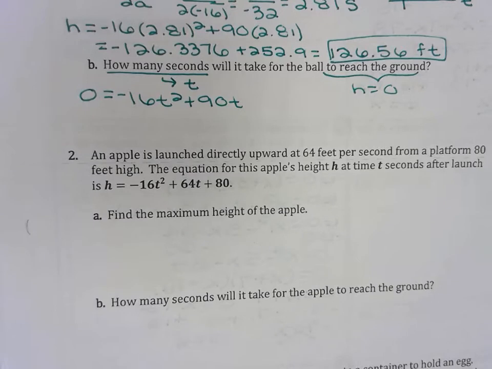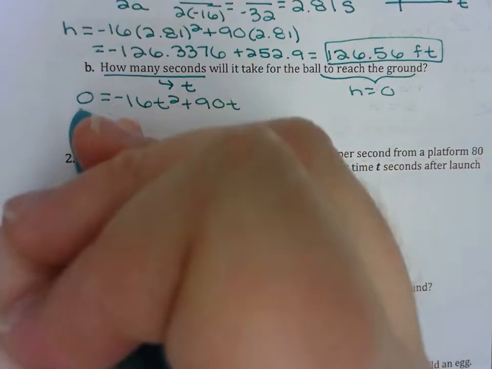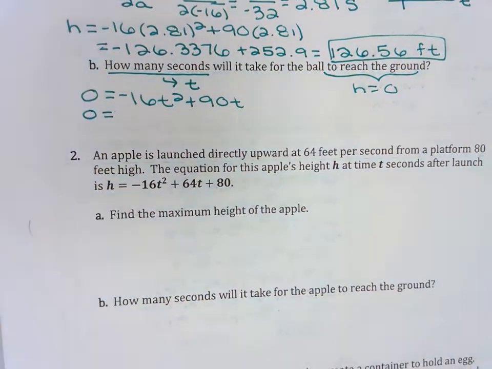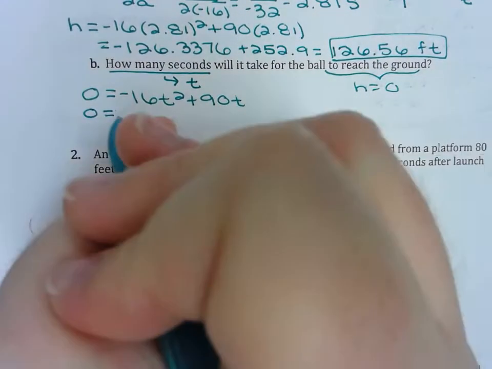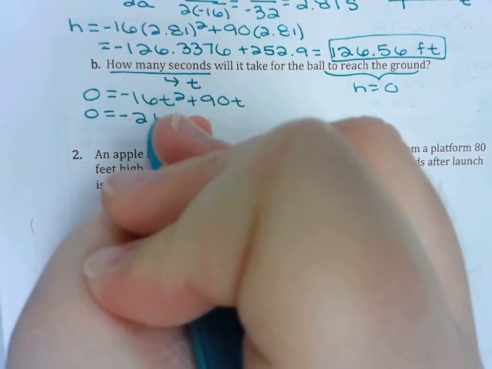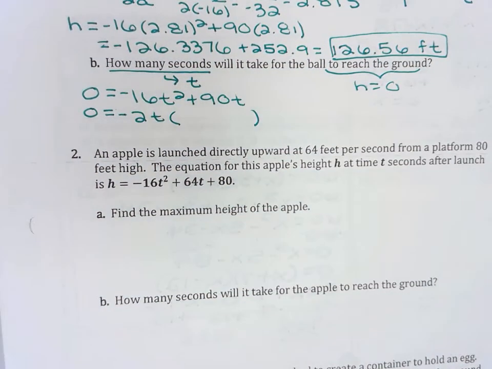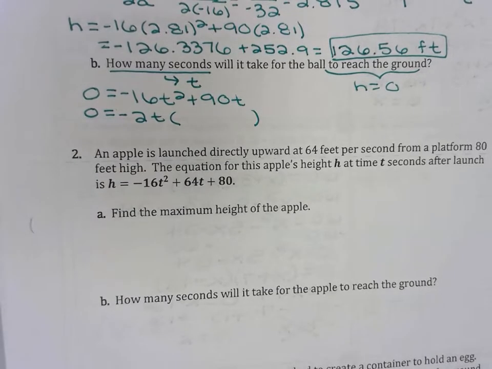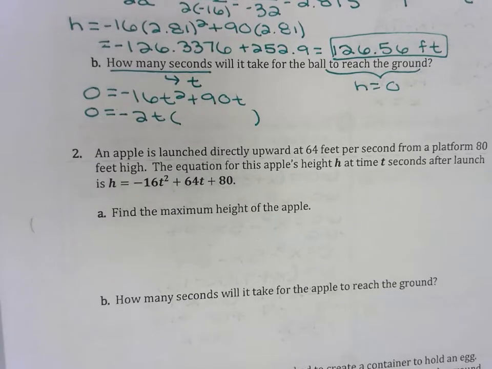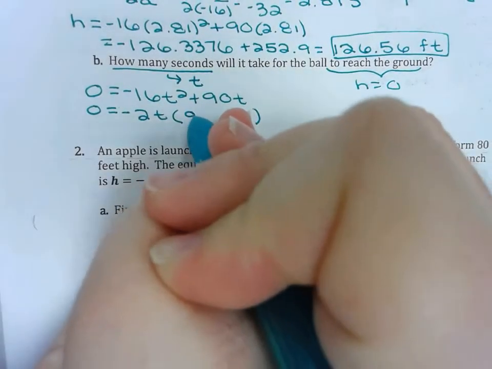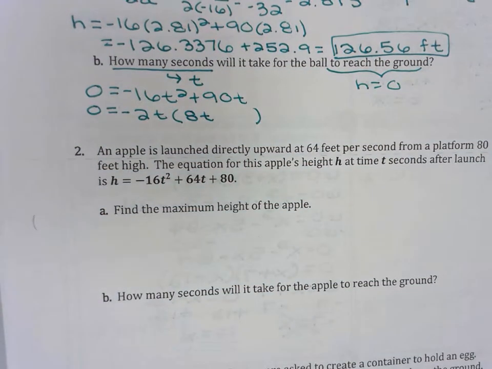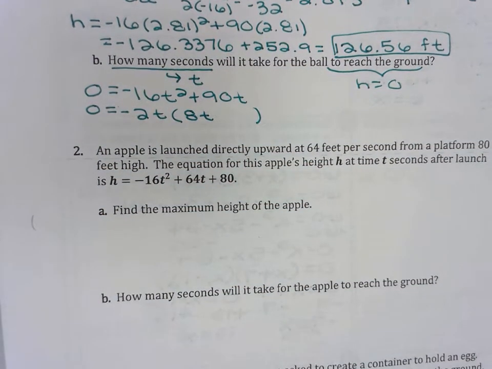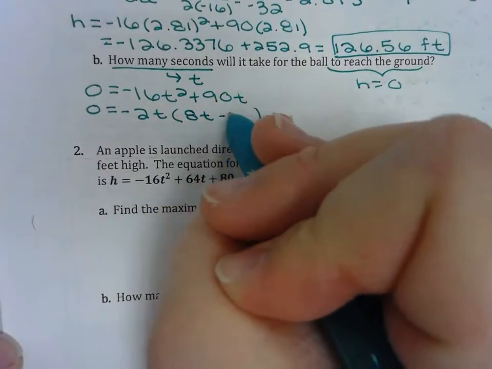So I look at it, let's try to factor. It's already set equal to 0. Is there a GCF between negative 16 and 90? Negative 2 t. So I'm going to take out a negative 2t. If you can factor it, factor it. Negative 2t times what gives me negative 16t squared? 8t. And negative 2t times what gives me 90t? Negative 45.